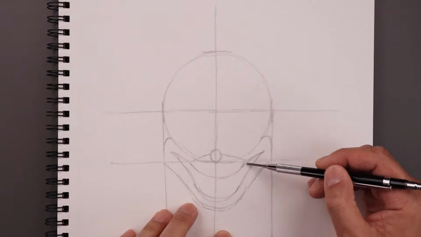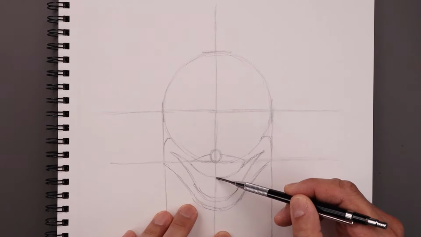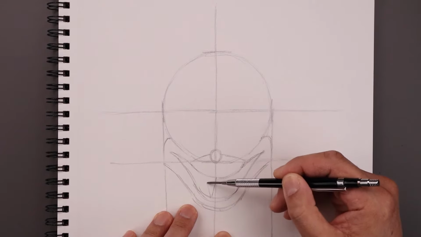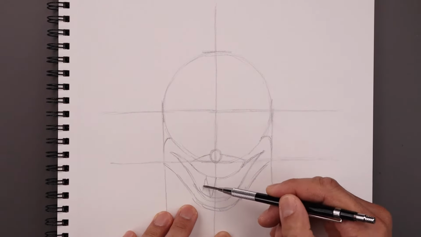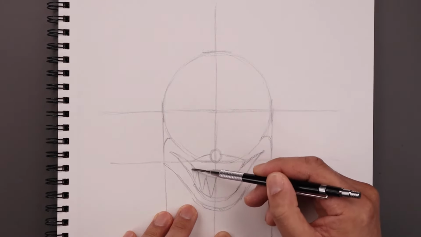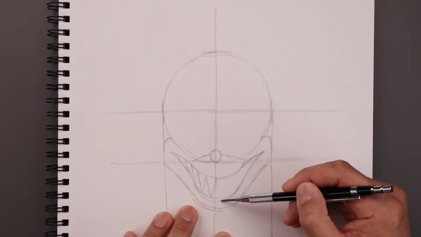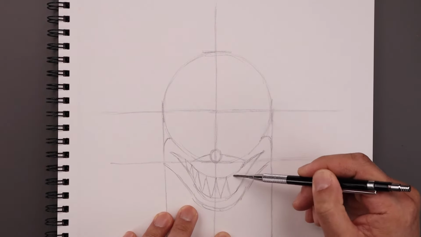Let's block in some sharp teeth along the inside of the mouth. Starting from the top center, come down at an angle towards the left, angle that back up. Now we're just going to work our way across towards the left side, go back to the center and do the same thing over towards the right.